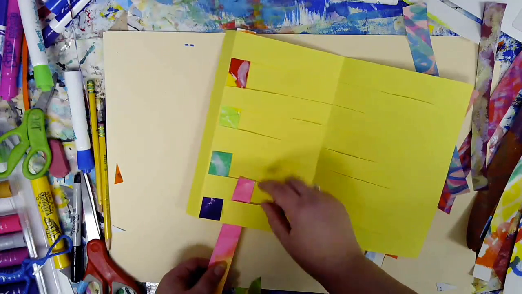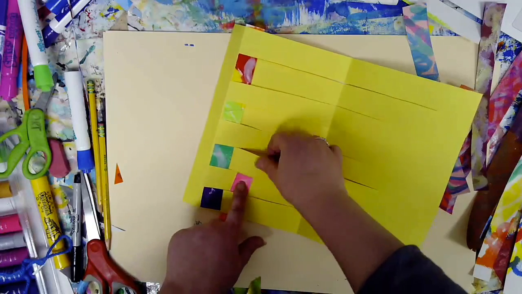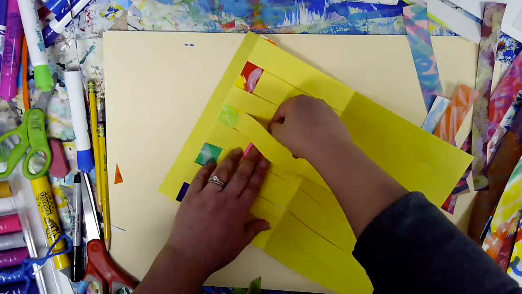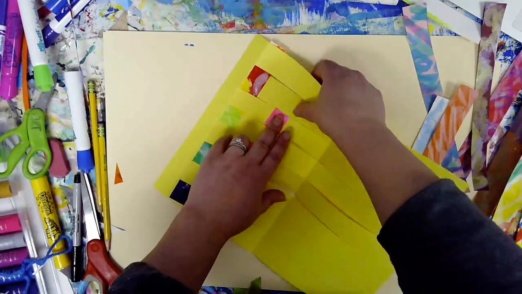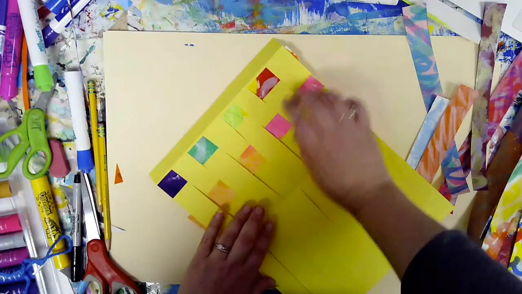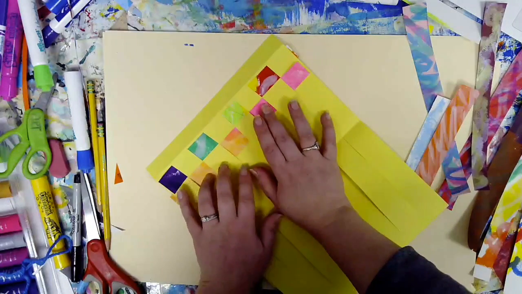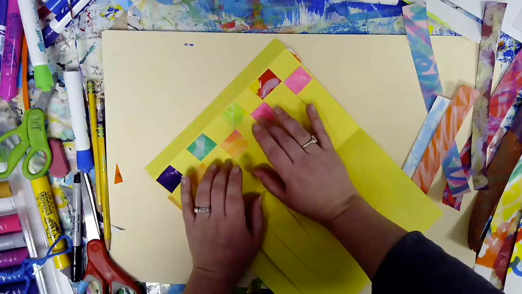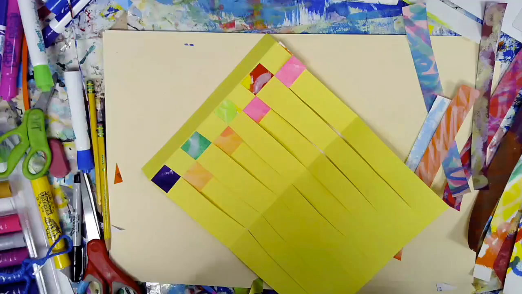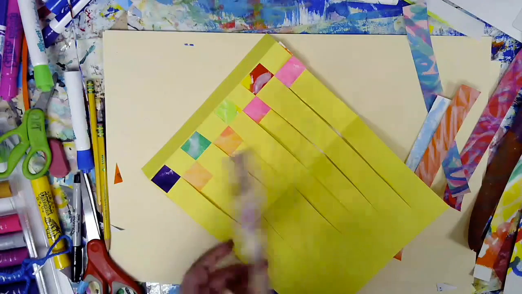So under, over, under, over, under, over, under, over. Perfect. I'm sliding this up towards the stop line, and it's looking pretty checkerboardish.